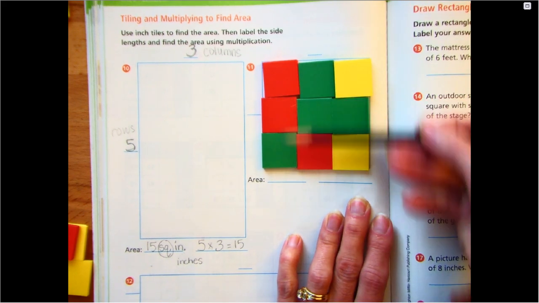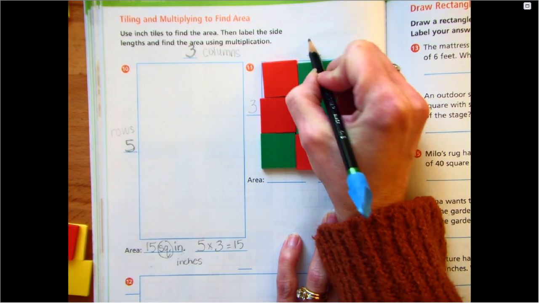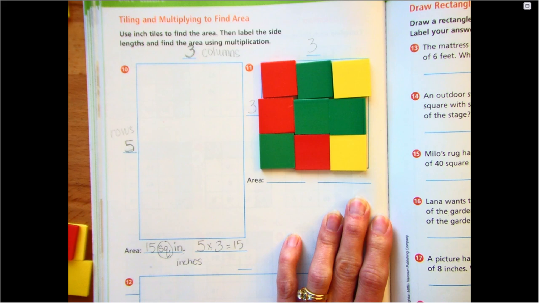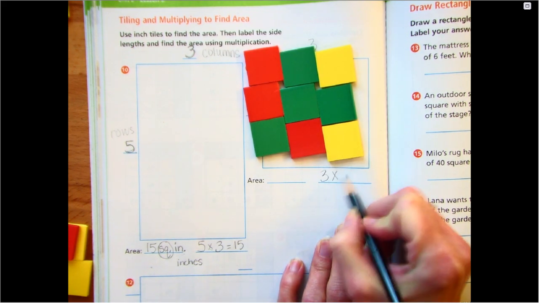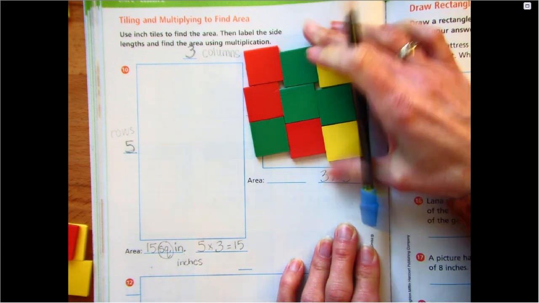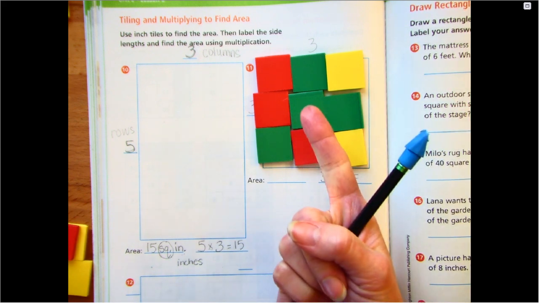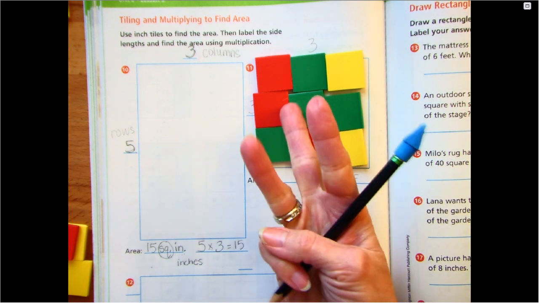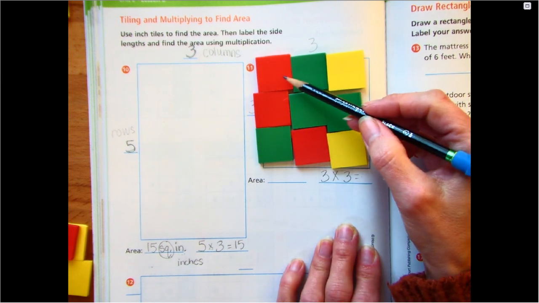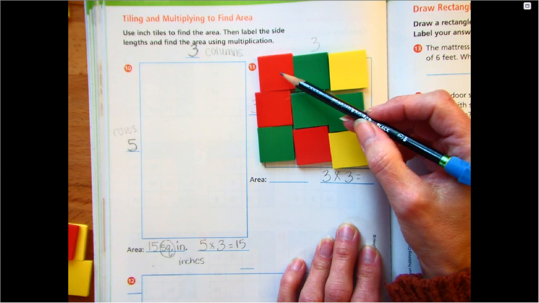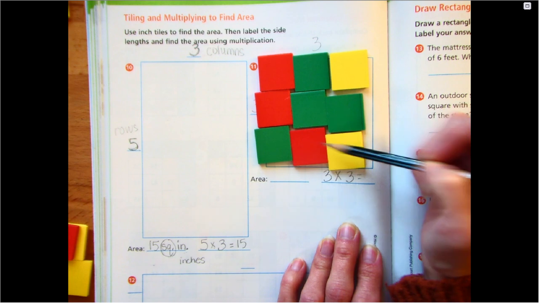1, 2, 3 rows. And there's 3 in each row, right? 3 and 3. So I'm going to come down here and write that equation. 3 rows of 3. What is 3 times 3? 3, 6, 9. I'm getting really good at counting by threes. I can also go back up here and double check by counting the squares. 1, 2, 3, 4, 5, 6, 7, 8, and 9.